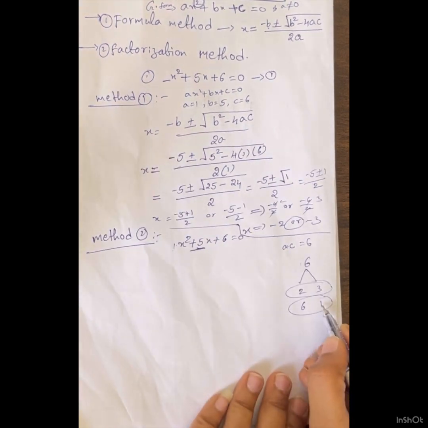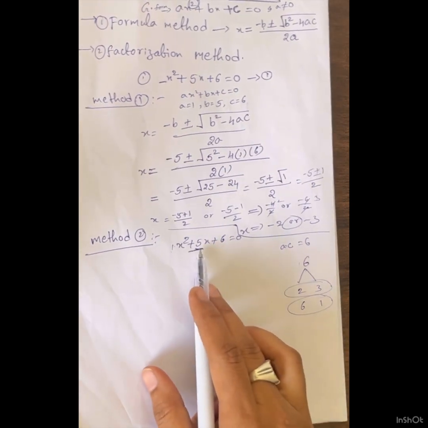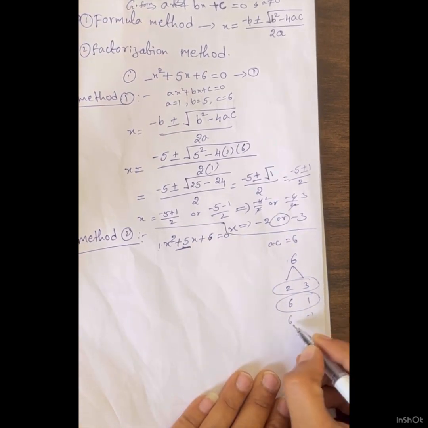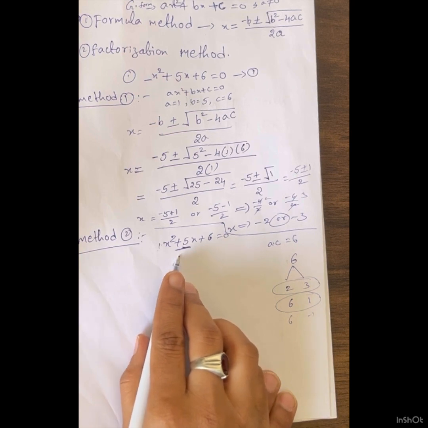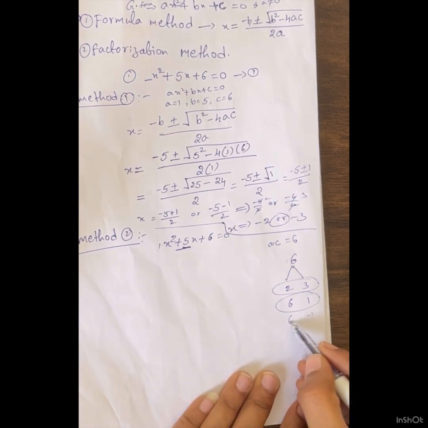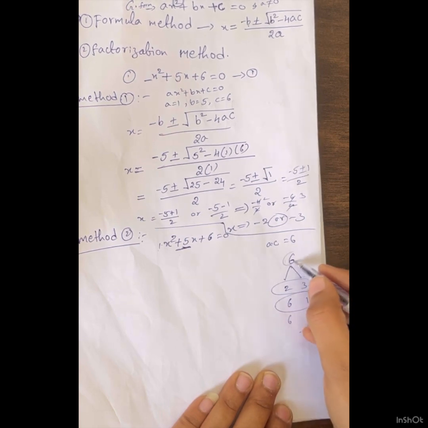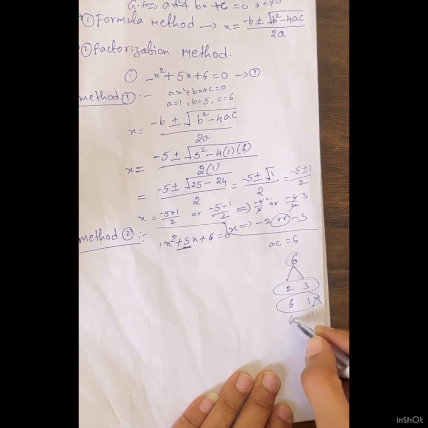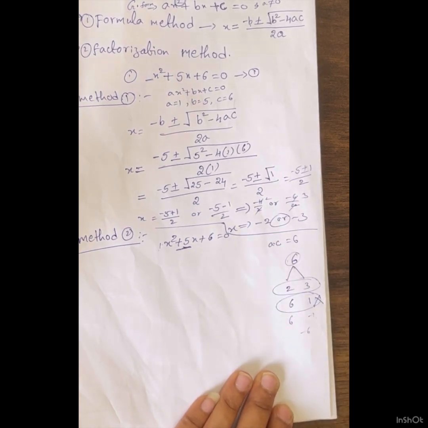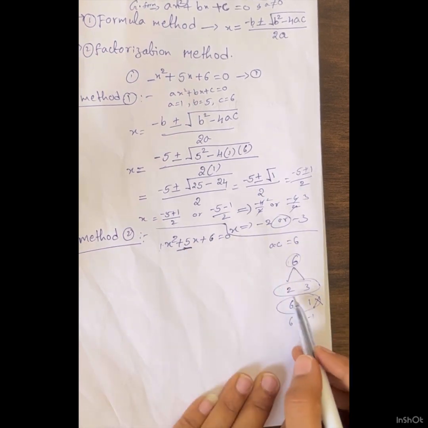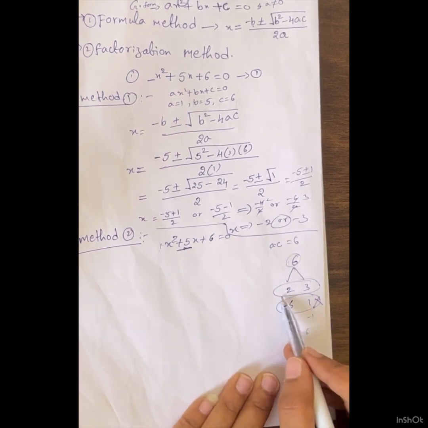So coming to 6 and 1. When we get 5, 6 minus 1, you get plus 5. Understood? But after multiplying these two, we get minus 6, but here plus 6 is there. So you don't take these two factors.